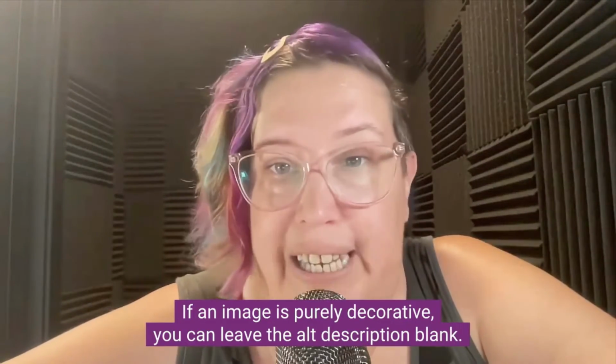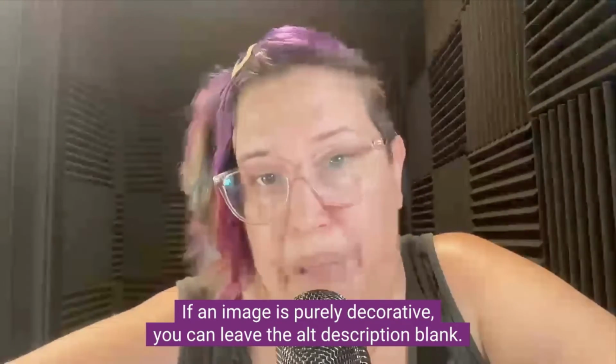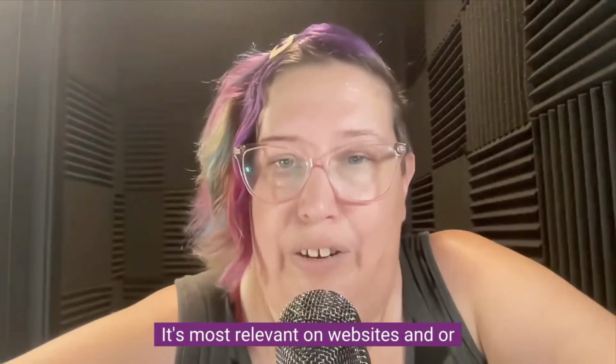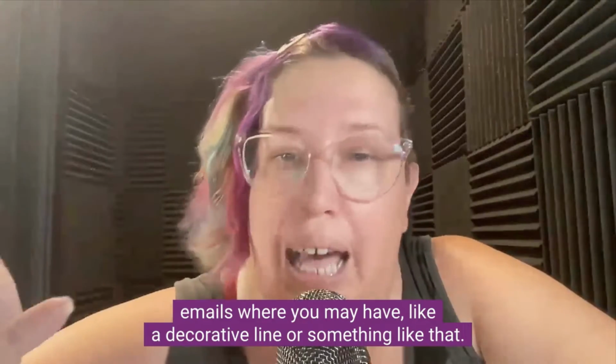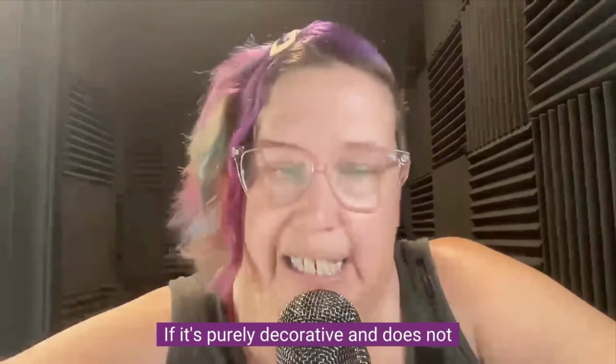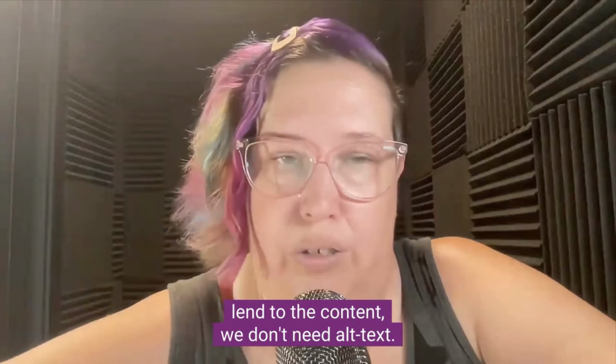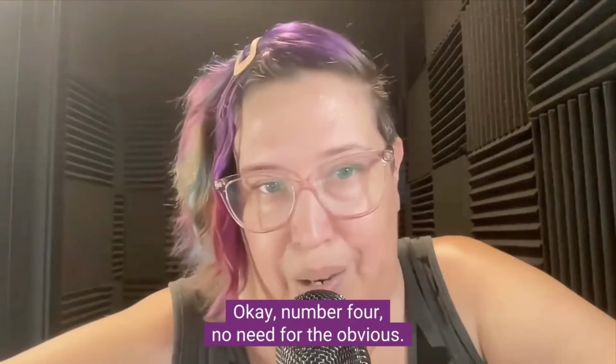If an image is purely decorative, you can leave the alt description blank. It's most relevant on websites and or emails where you may have a decorative line or something like that. If it's purely decorative and does not lend to the content, we don't need alt text, okay?